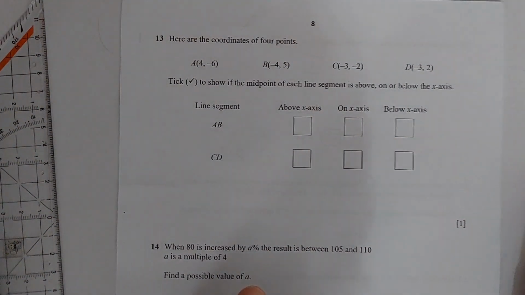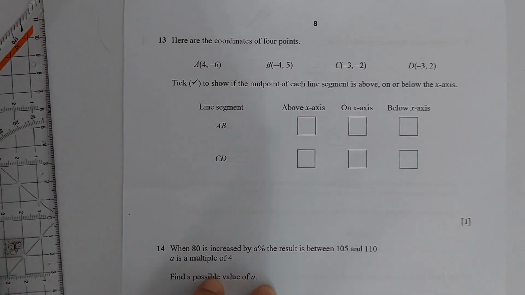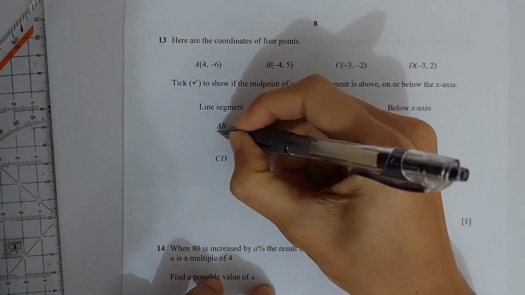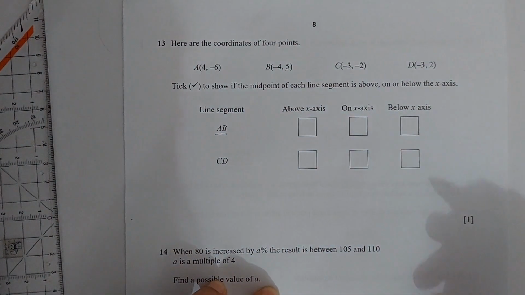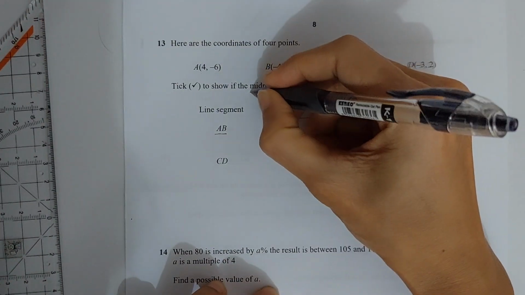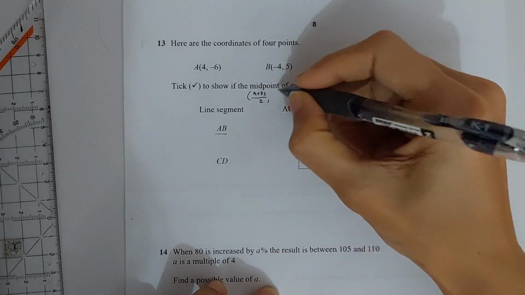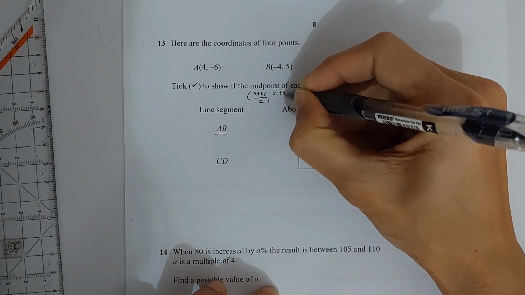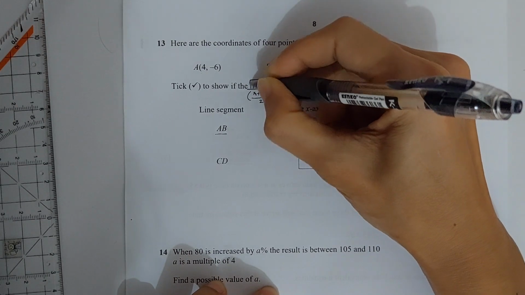Now here are the coordinates of 4 points. Tick to show if the midpoint of each line segment is above, on, or below the x-axis. So we will go to AB. AB is this one and this one, and you know that to find the midpoint you will use this formula: (x1 plus x2) divided by 2, and then also (y1 plus y2) divided by 2. This is the formula to find the midpoint.